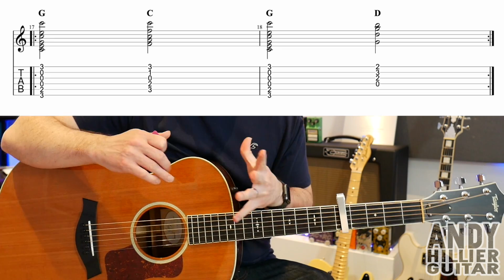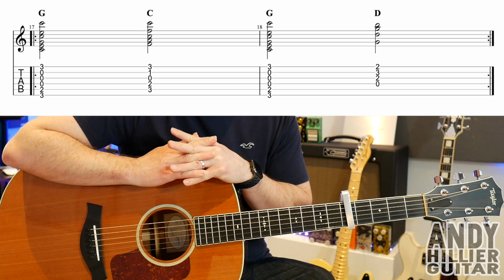The song then goes back to the verse, plays through the verse, plays the chorus, and then that's the whole song. Well, I do hope you've enjoyed that little guitar lesson.